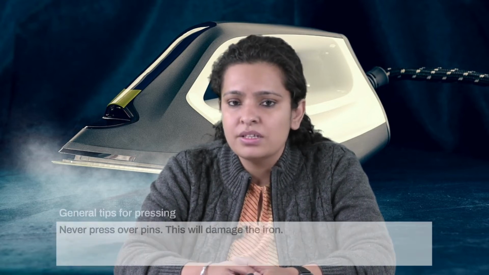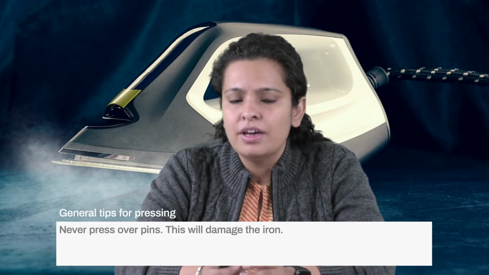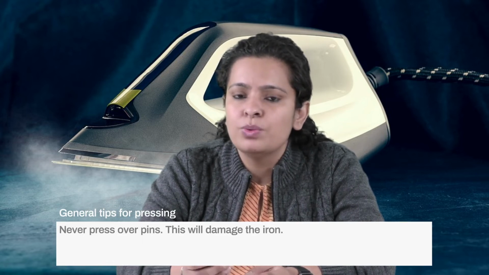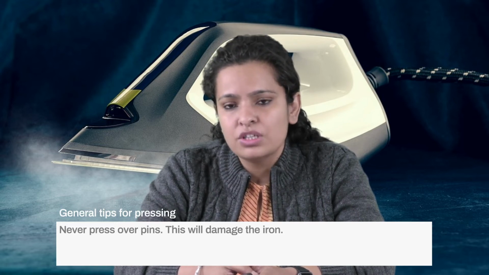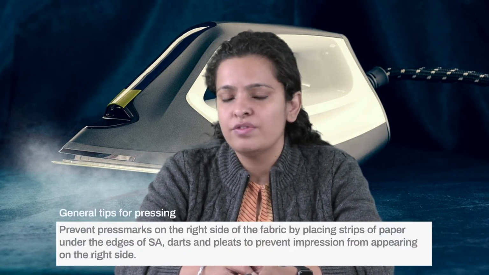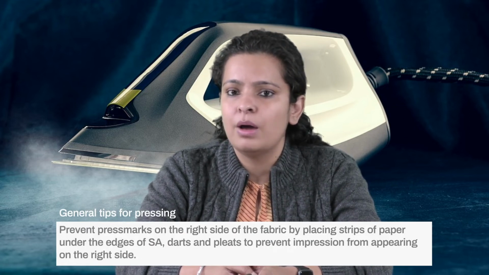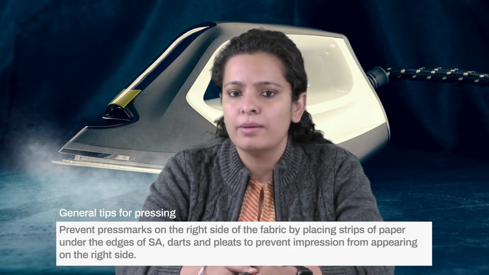So never press over pins. If we have pinned any fabric, we should not press over the pins, because we can have the mark of that pin on the fabric. This will damage the iron and the fabric also. So prevent press marks on the right side of the fabric by placing a strip of paper under the edge of seam allowance, darts, pleats to prevent impressions from appearing on the right side.